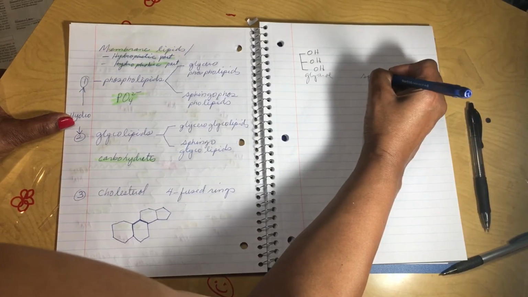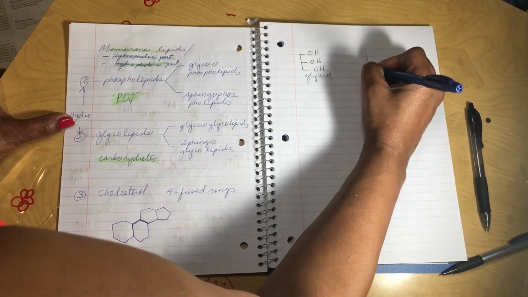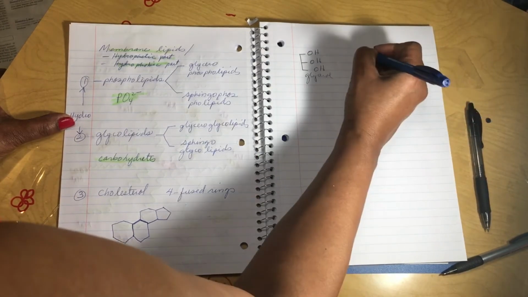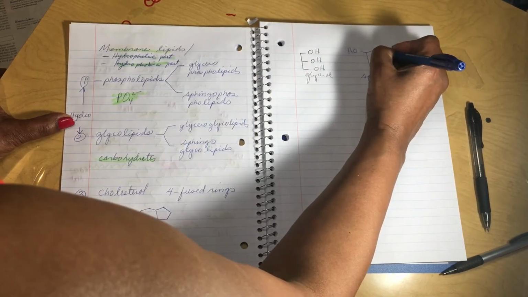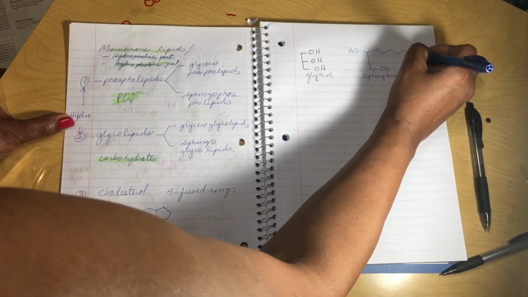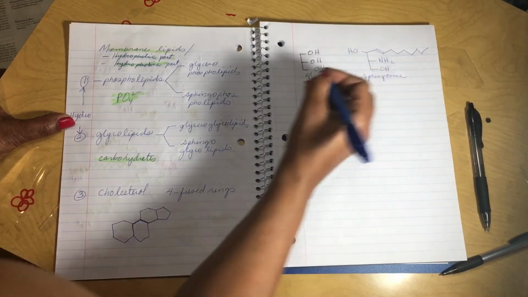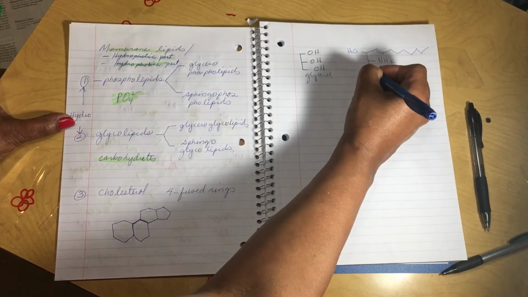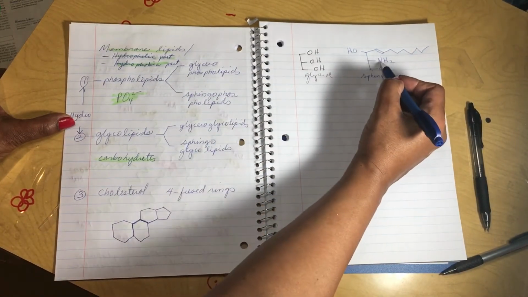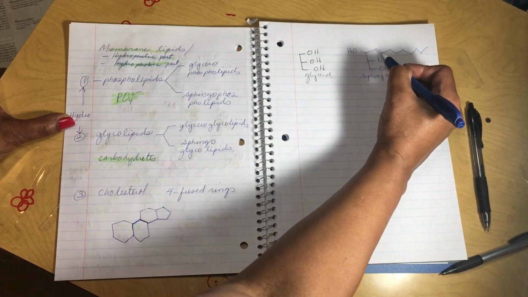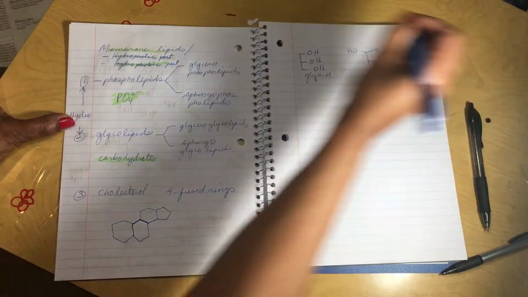In sphingosine, we will have 1 primary alcohol, 1 secondary alcohol, an alkene part with 13 carbons long, and an amino group. So you can compare these 2 molecules. You have this carbon 1, 2, and 3. The only difference is that you will have an amino part and a long hydrocarbon chain. It's about, I think, 14 carbons long.